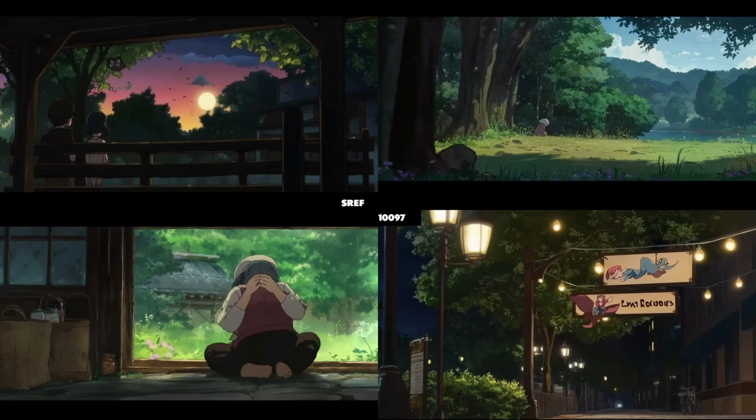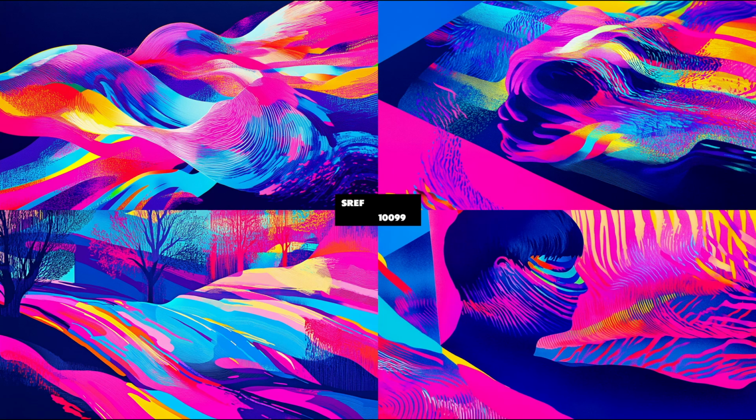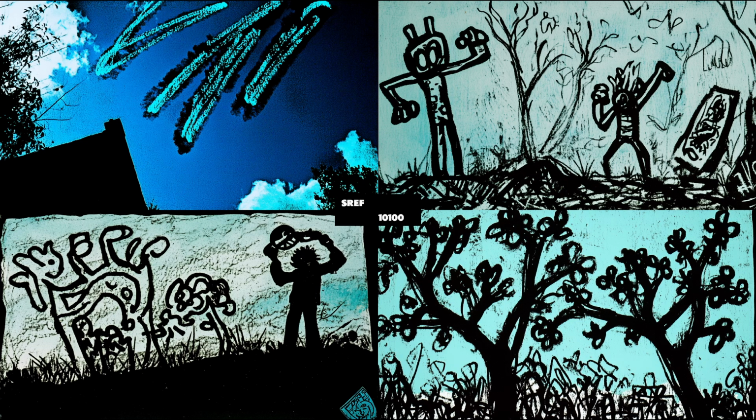10097. Retro anime movie aesthetic, high-resolution 3D animations. 10098. A red, orange and blue digital painting with blurred edges, and an ethereal, mysterious atmosphere. 10099. Abstract digital art illustrations, extreme vibrant and colorful vector graphics. 10100. An ink hand-drawn children's drawing using a monochrome cyan and black color scheme.